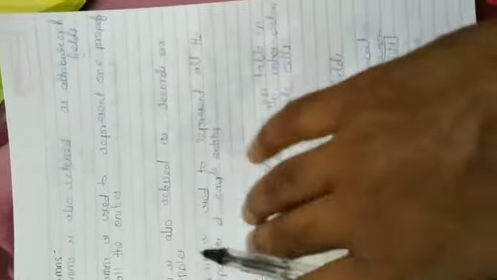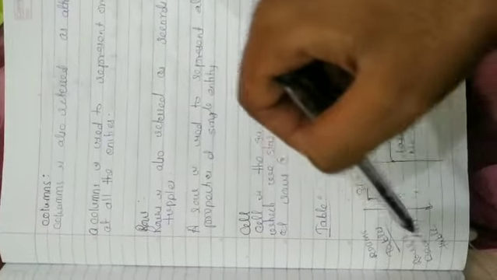Now the definition of a row. A row is also referred to as a record or tuple. Looking at the table, 1, 2, 3 are rows or records: row and record mean the same thing. A row represents all the properties of a single entity.